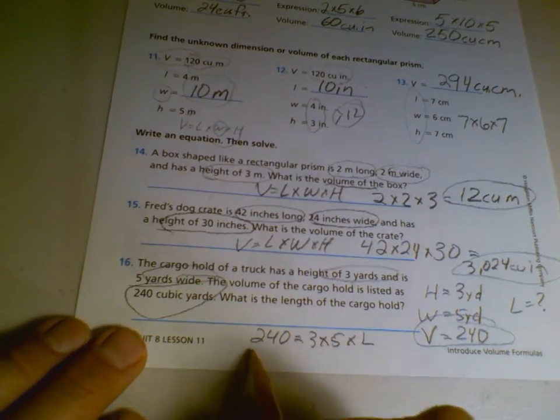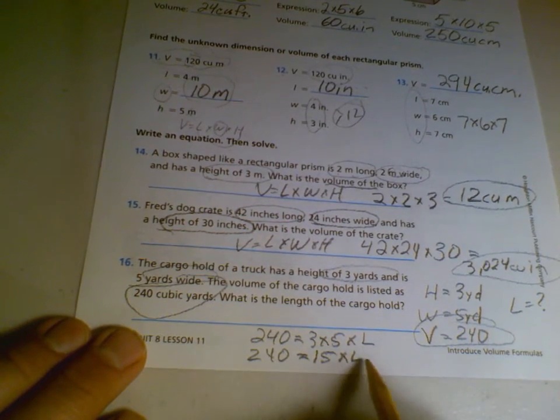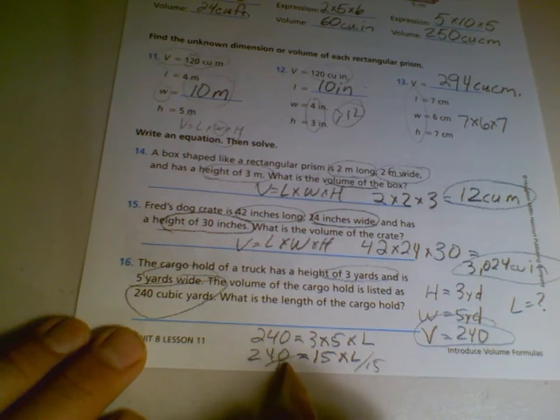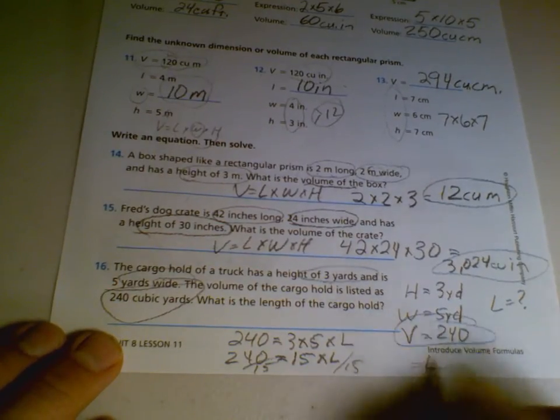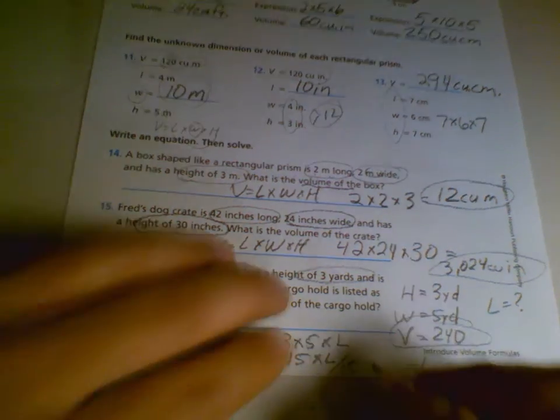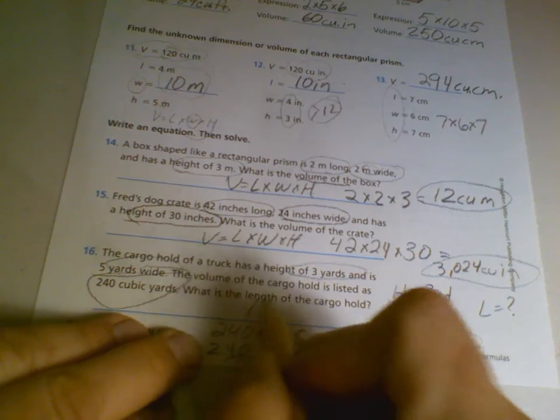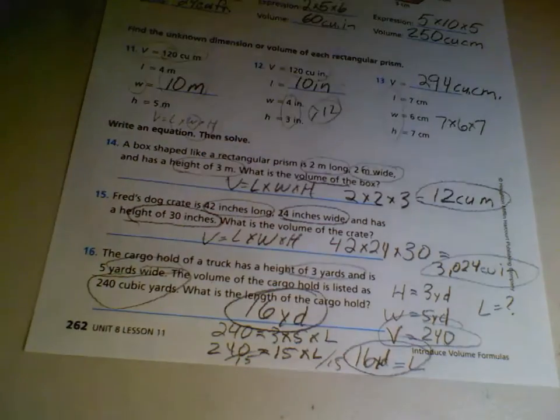So this is 240 equals 15 times length. So you have to divide this by 15, divide that by 15. That will give you your length. So take 240 divided by 15. 240 divided by 15 is 16, and it's 16 yards. So our answer is 16 yards.